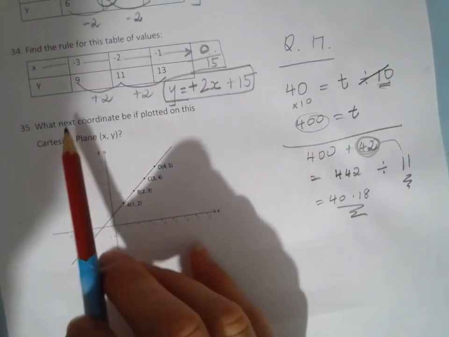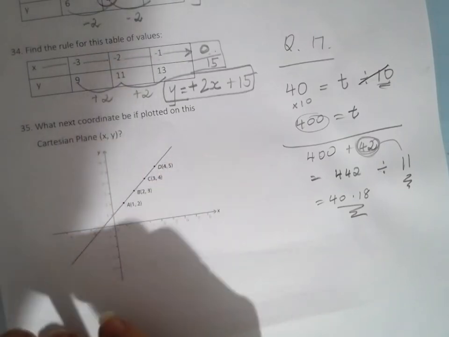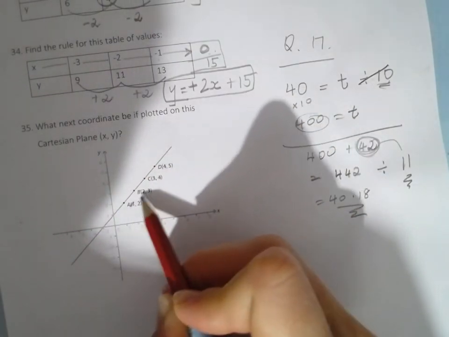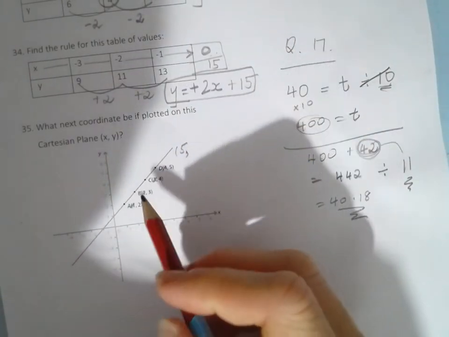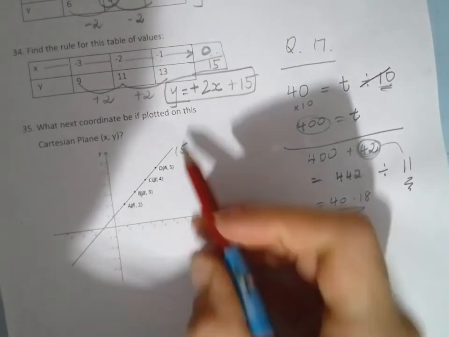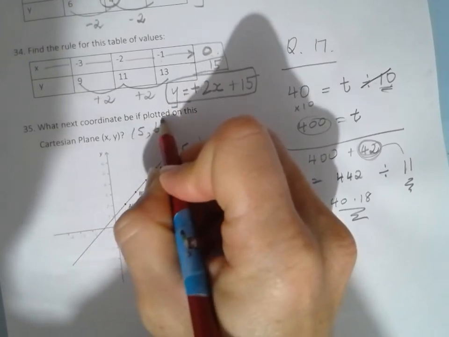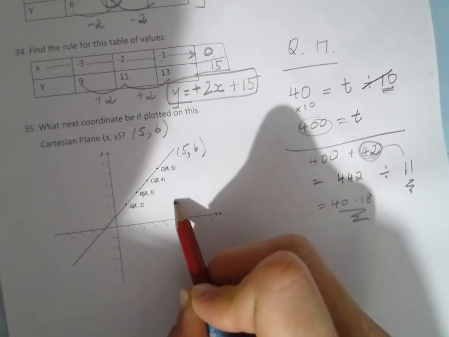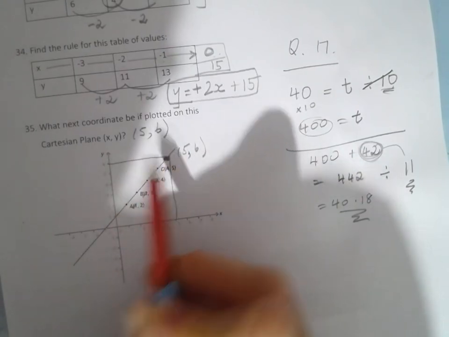So what would the next coordinate be if plotted on the Cartesian plane? So we can see the x's are going 1, 2, 3, 4. So the next x value would be 5. The y values are 2, 3, 4, 5, 6. So the answer is (5, 6), which here would be there. (5, 6) would be our next coordinates.